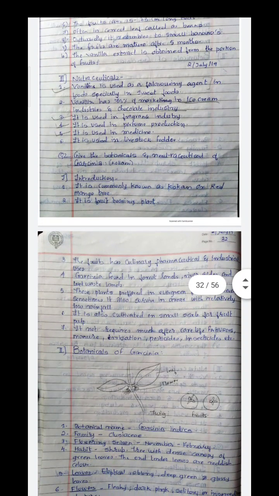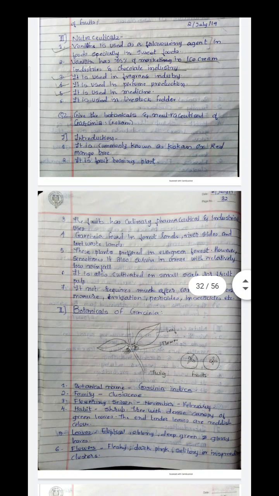Then the second example is garcinia. Garcinia is also known as kokum. So the fruit of kokum or garcinia is used for culinary, pharmaceutical and industrial purposes.